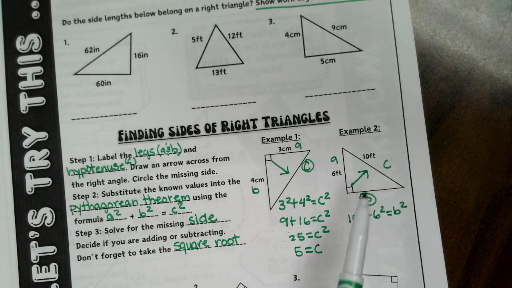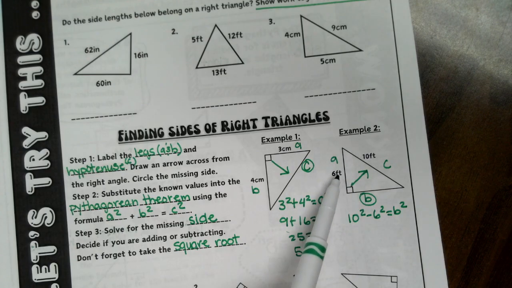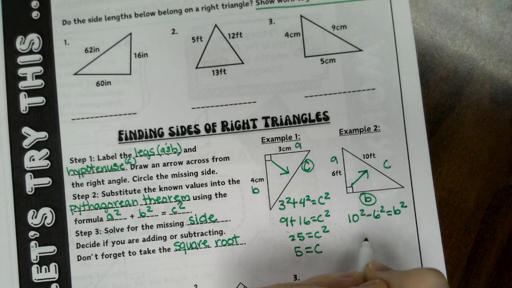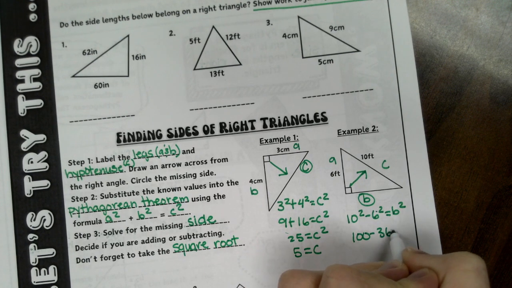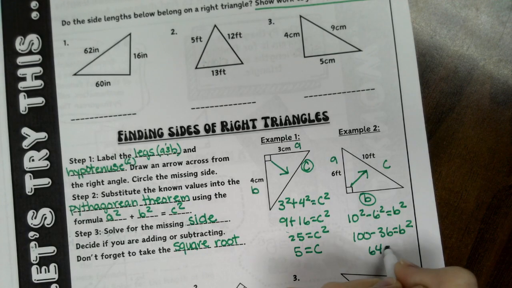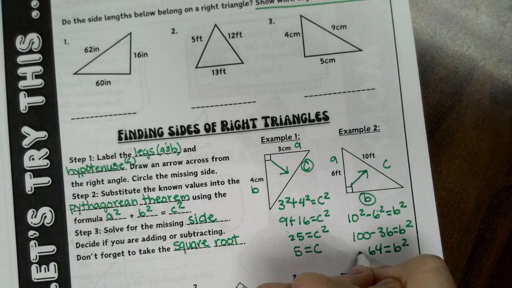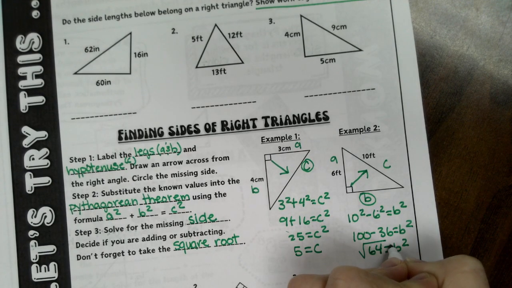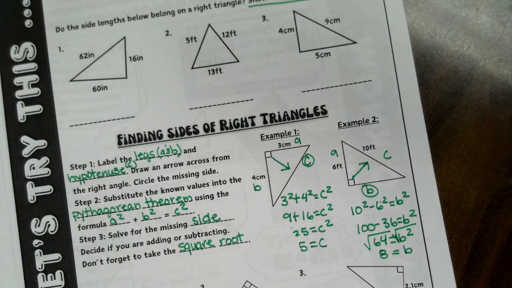Because I'm looking for a side, I'm going to take this, because these two, adding these together equal that. So if I take this and subtract it by that, I will be able to figure out what's missing. So 10 squared is 100, 6 squared is 36, and then 100 minus 36 is 64, equals B squared. Well, I have to square both sides, so I'm going to go the square root of both sides. So B equals 64. The square root of 64 is 8.